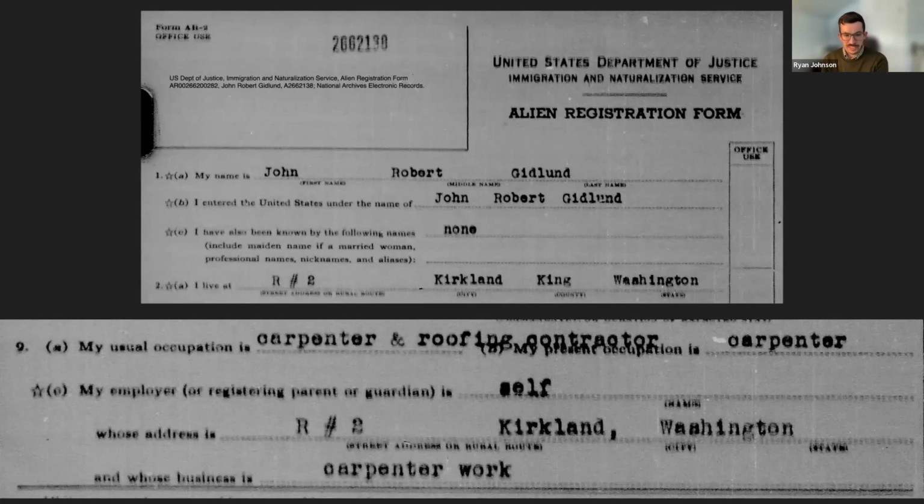It confirms that he lived in King County, Washington. I know I've got the right individual. He wrote that his usual occupation is carpenter and roofing contractor and that he's self-employed, which fits with the picture. He always was a carpenter on the ships that he worked on, but this was new information for me. I didn't know that he tried to have his own roofing business while he was living there in Washington.